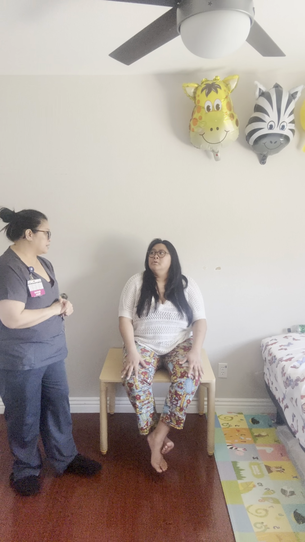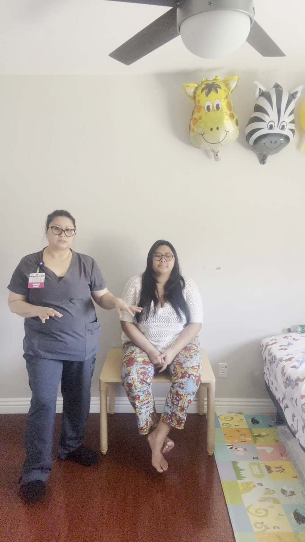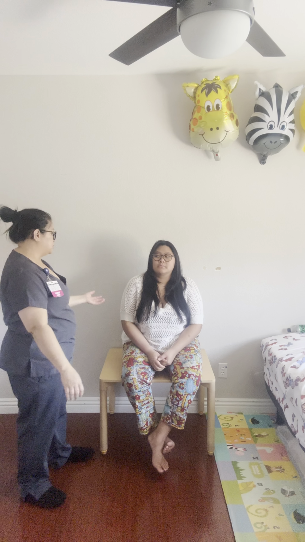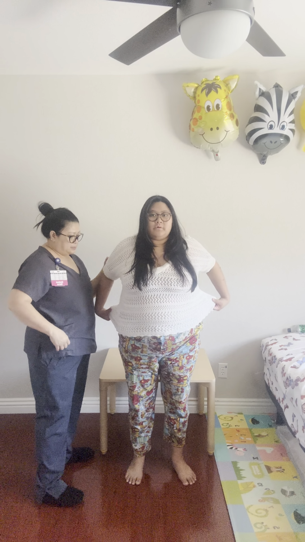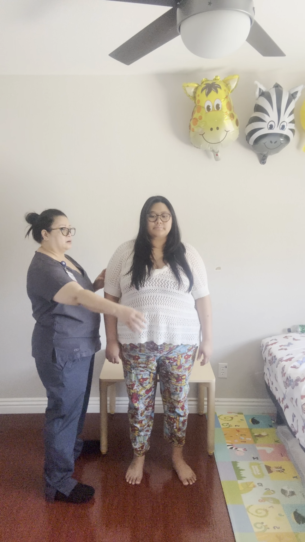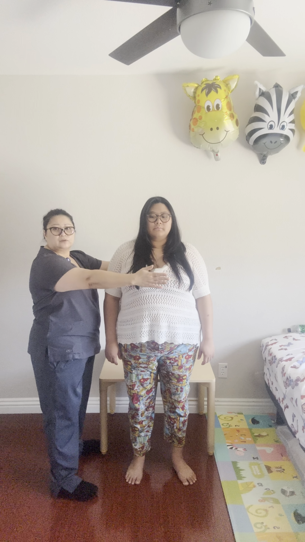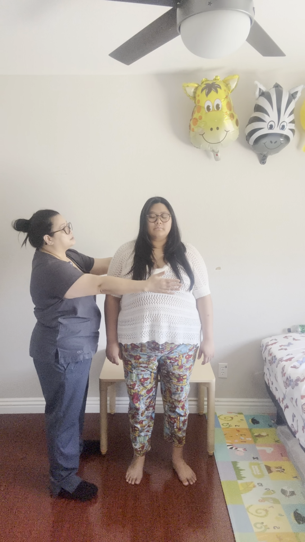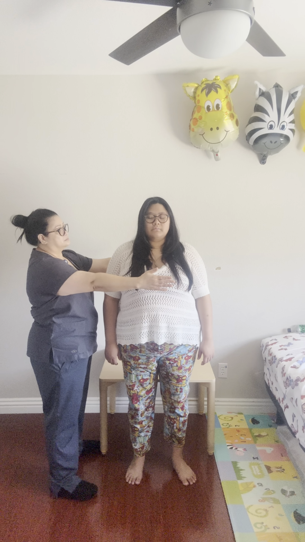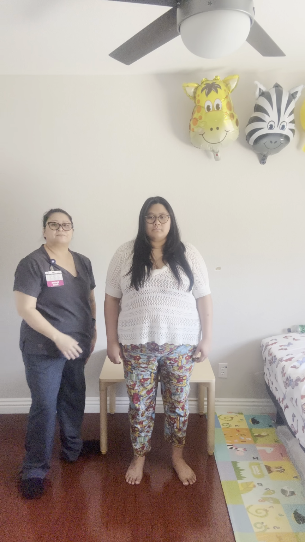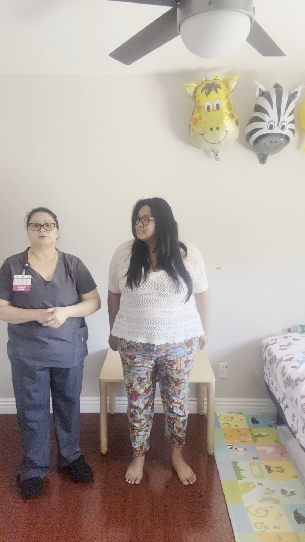Next we're going to evaluate her balance using the Romberg test. I need you to stand up and put your arms at your sides. Now I'm going to put my arms in the inferior and anterior position to check if there's any swaying while she's closing her eyes. Okay, very good.